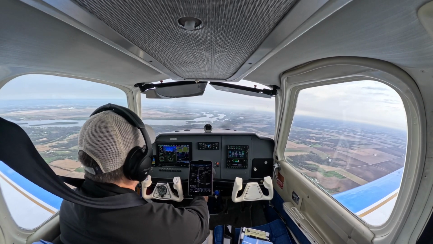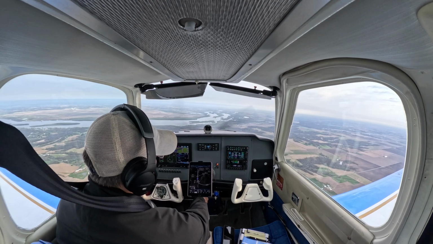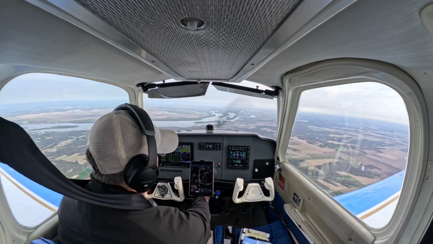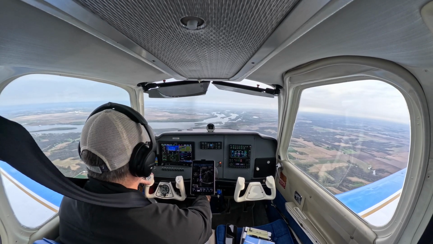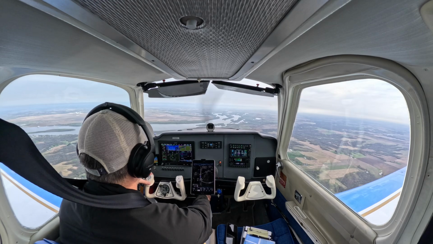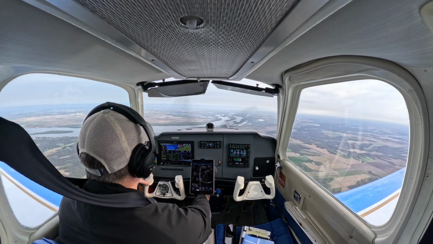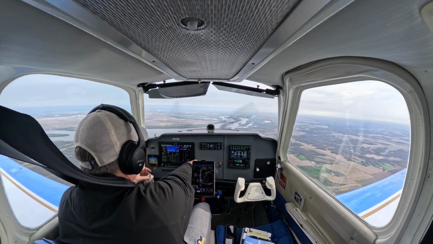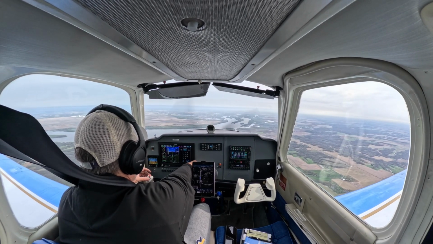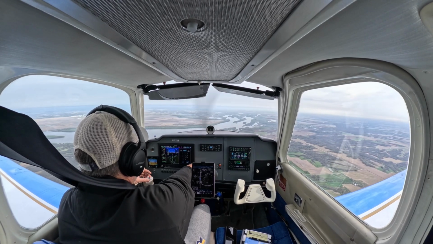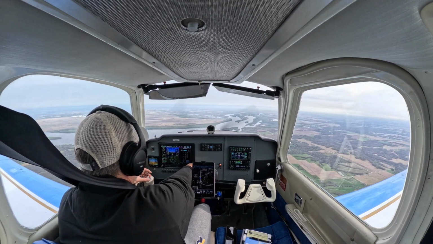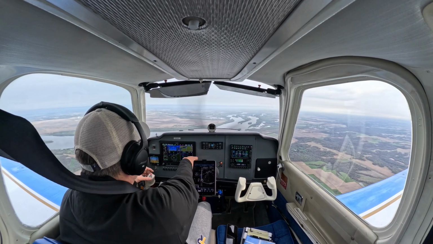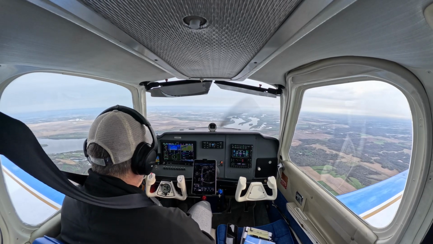It's banking left. We're lined up, glide slope's coming in. Our minimums, we're going to make those 1,000. I'll give us a signal. Actually, we'll leave this 3,000. Alright, glide slope's coming in.